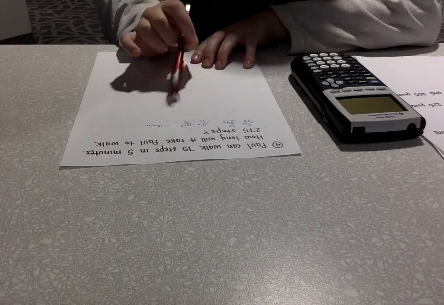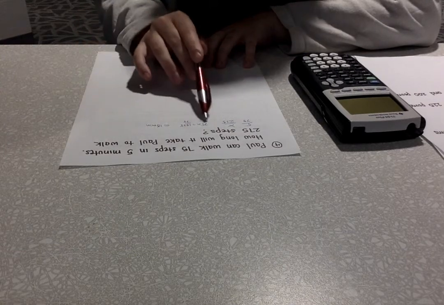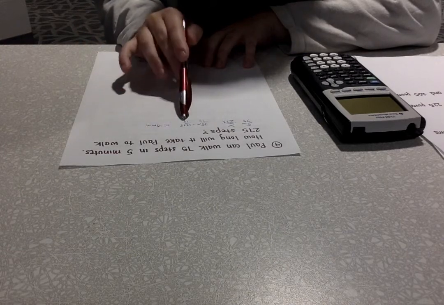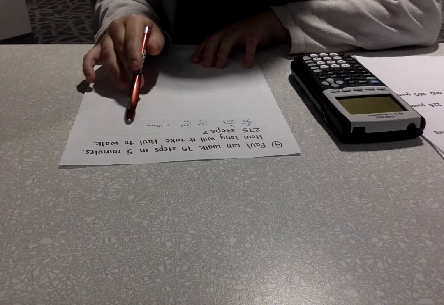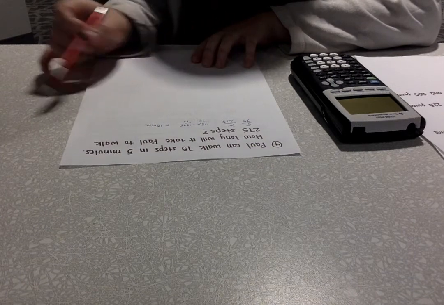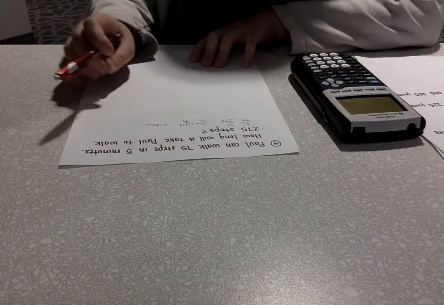Then to solve for X, I just did order of operations, so you divide by 75, divide by 75, and that one cancels out, and you just have X equals 18 minutes. It was like 18.3 repeating, so I just rounded it to about 18 minutes.